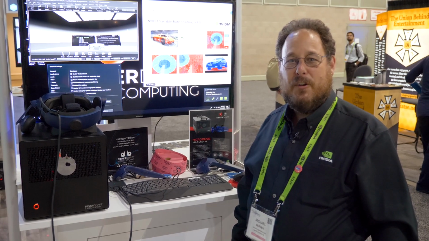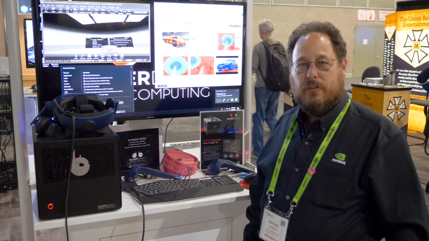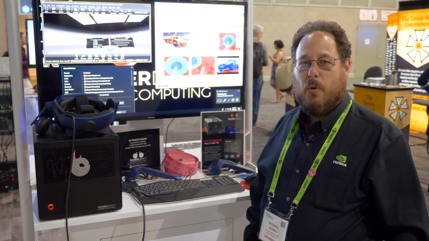Hi, I'm Michael Bergen. I am the VR Global Alliances Manager for NVIDIA, working on some wonderful content around variable rate shading to increase the performance and visual acuity of VR. So variable rate shading is a way to keep your frame rates high and your quality high.